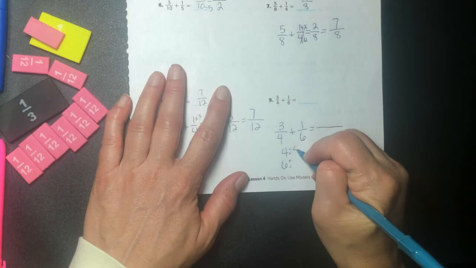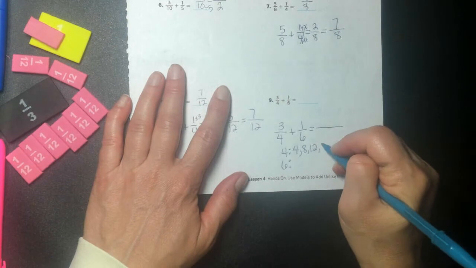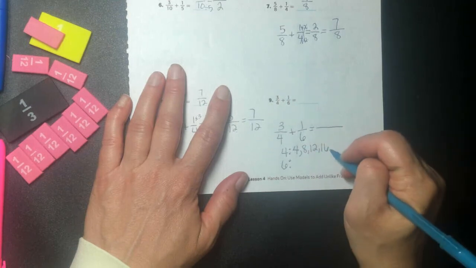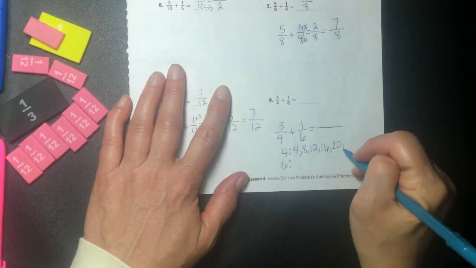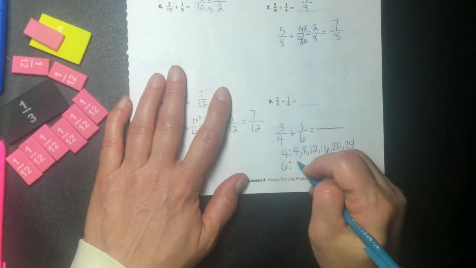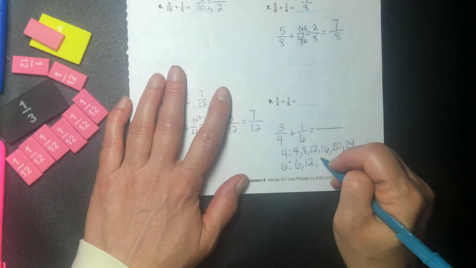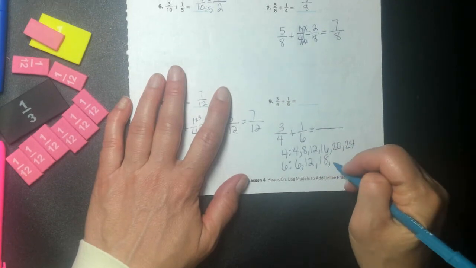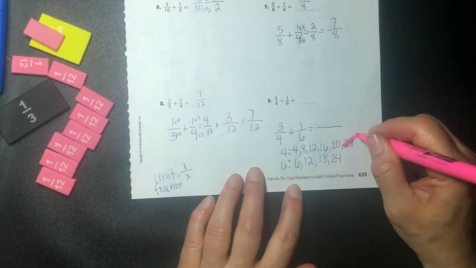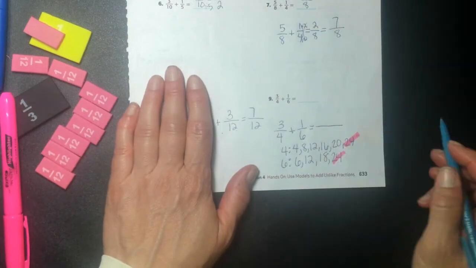So 4 is 4, 8. 8 plus 4 is 12. 12 plus 4 is 16. Hopefully you guys can see, right? I got to go a little more here. I can't stop at 16. 16 plus 4 is 20. And 20 plus 4 is 24. Here I'll be fine if I just do 4 multiples of 6. 6, 12, 18, 24. And now I have my least common multiple of 4 and 6 is 24. So I am going to put a 24 on the bottom of my problem here.